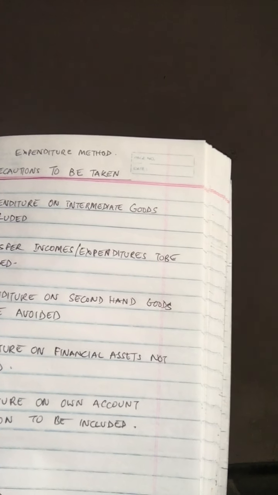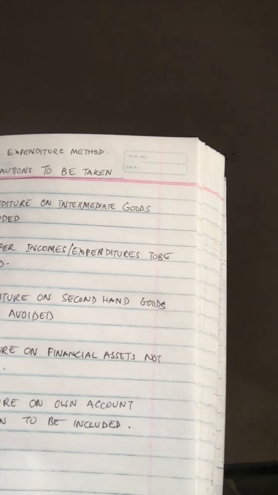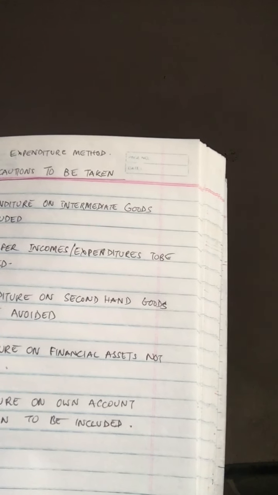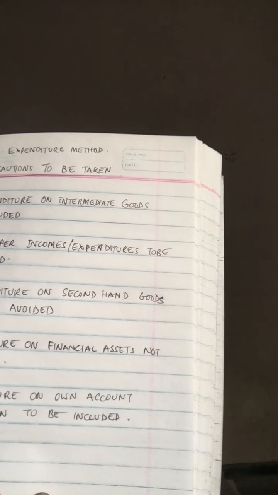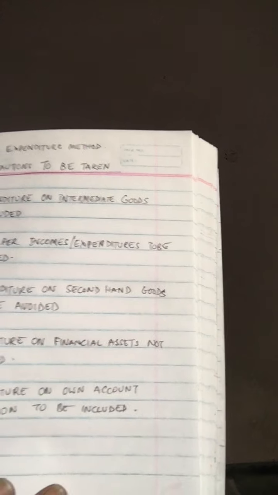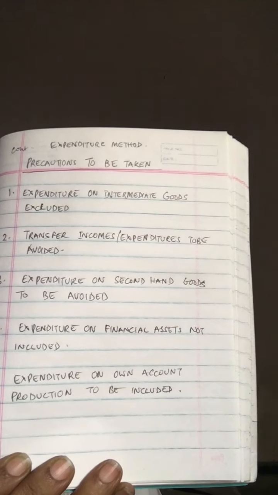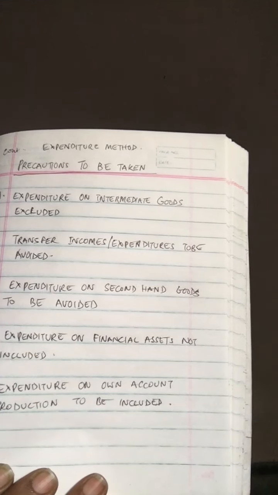However, if any commission or brokerage is paid to the intermediary or to the broker in such transactions, this will be treated as final expenditure because it is a payment for the service purchased. He's done the service of making that available, so that has to be counted.